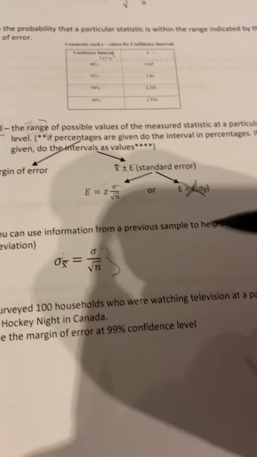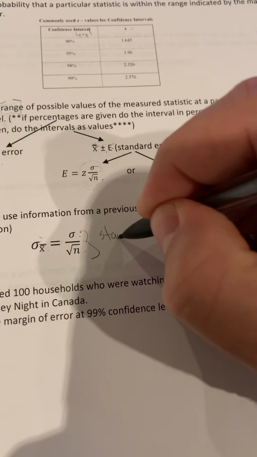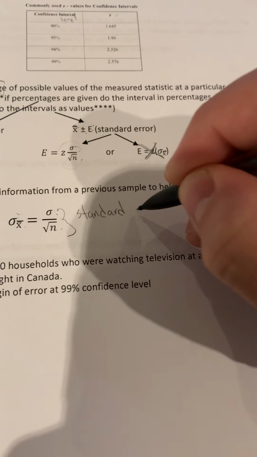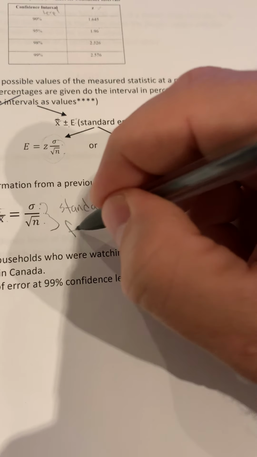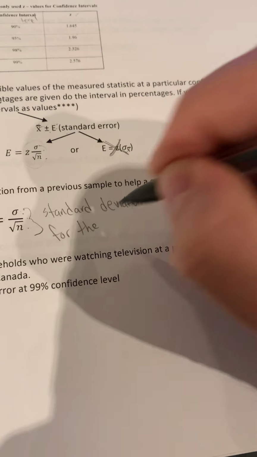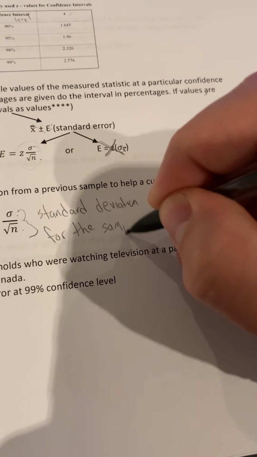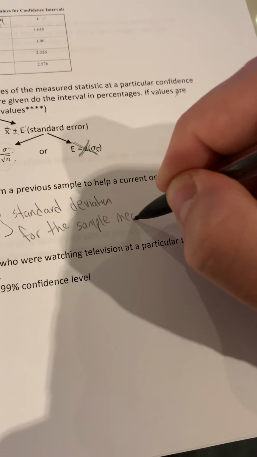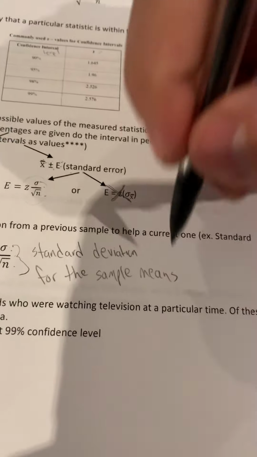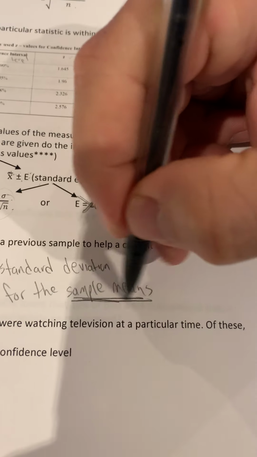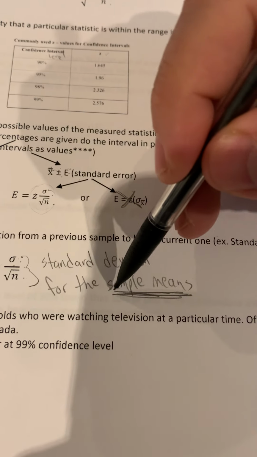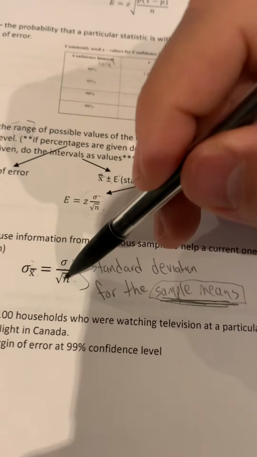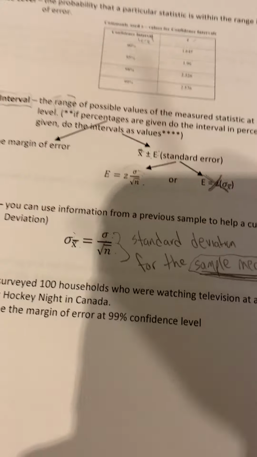This here, you're going to use, this gives you the standard deviation for the sample means. Whenever you see this sample means, you're going to use this formula here. Okay, so the keywords here, sample means, you're going to use this formula here.